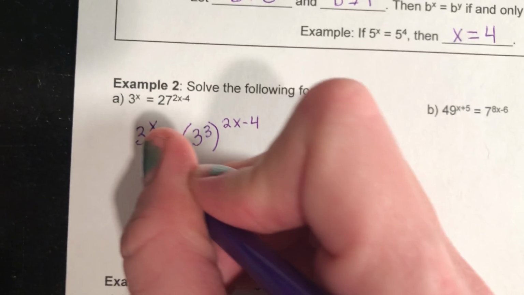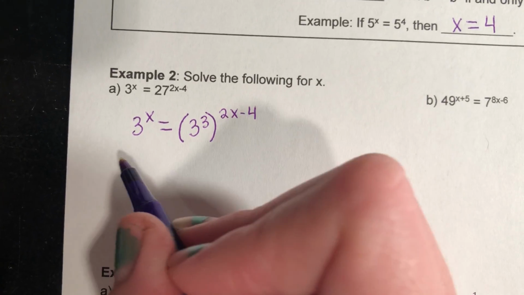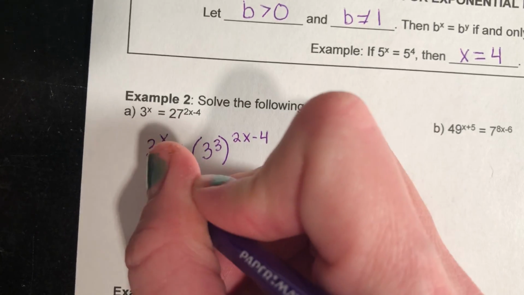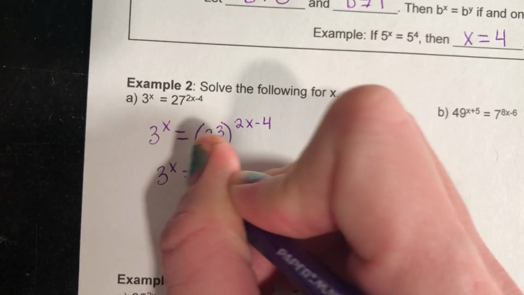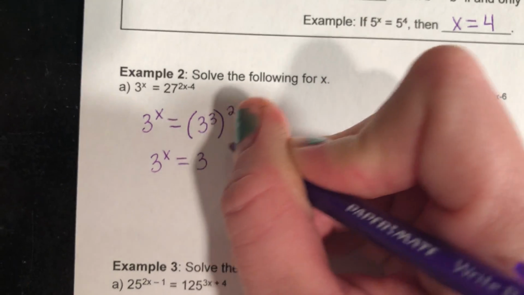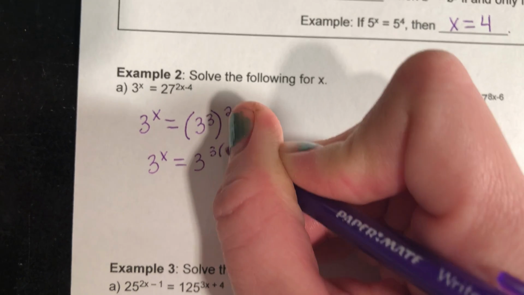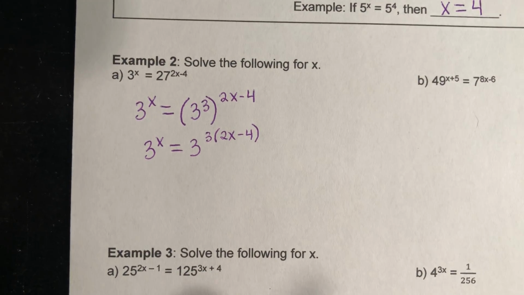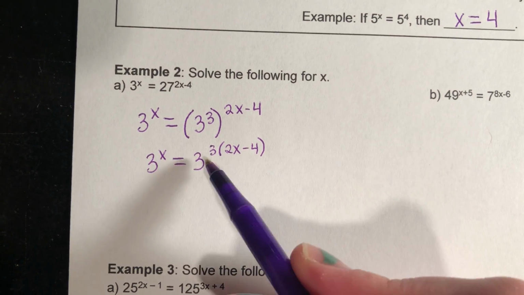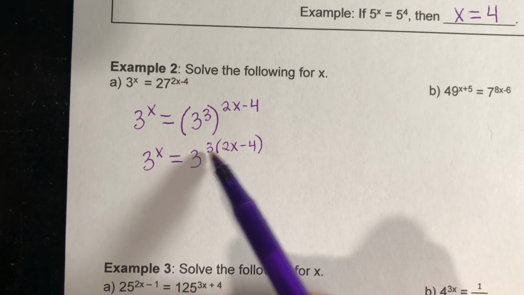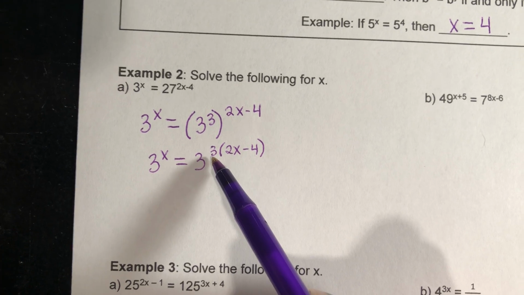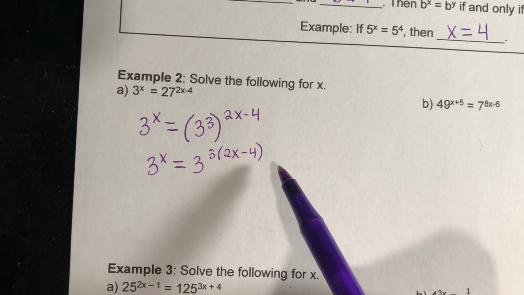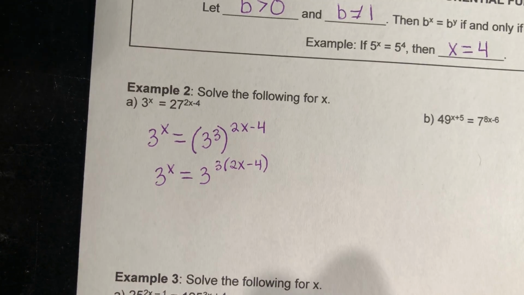What you have to do now before you can get rid of these 3's, the bases, you have to actually have 3 to the x equals 3 to the third times 2x minus 4 power. This is important because you have to distribute the 3 to the 2x minus 4 before you can solve for this.